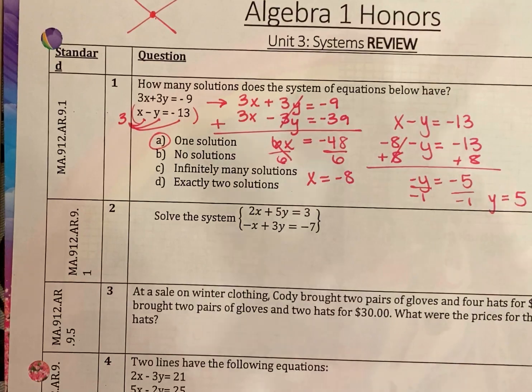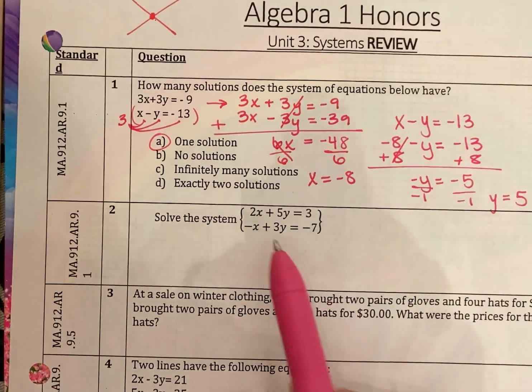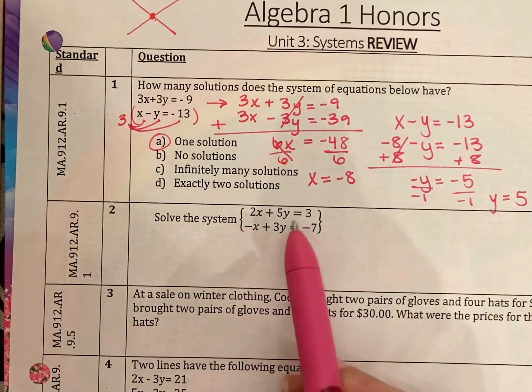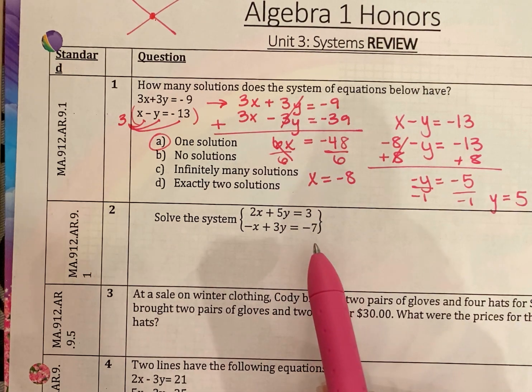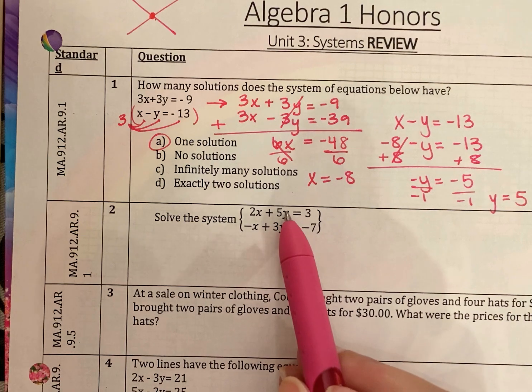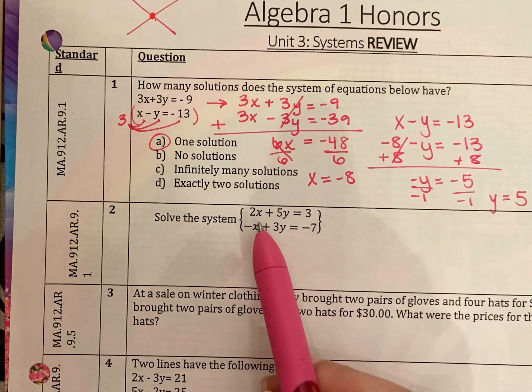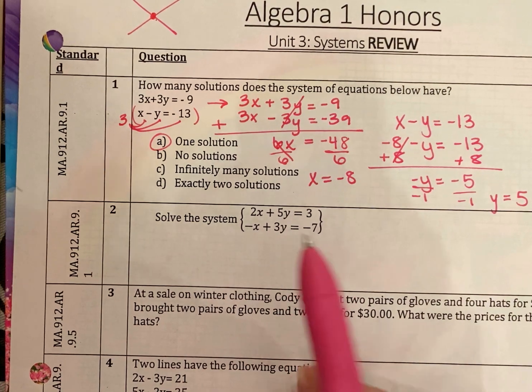So number 2, we're going to do the same exact thing, use elimination to solve this. They're already in standard form. The x's line up, the y's line up, the constants are over here. So the y's don't automatically cancel. For my x's, I'm going to multiply the bottom equation by 2.